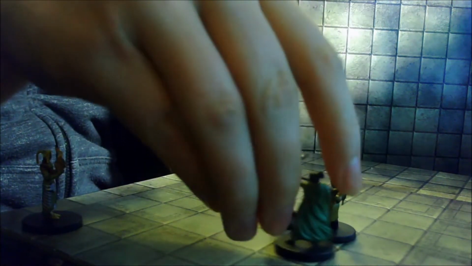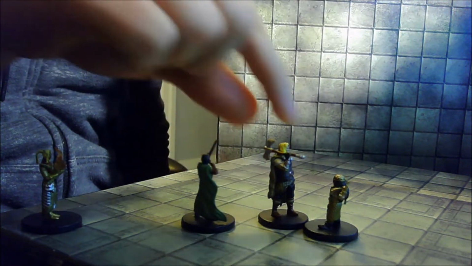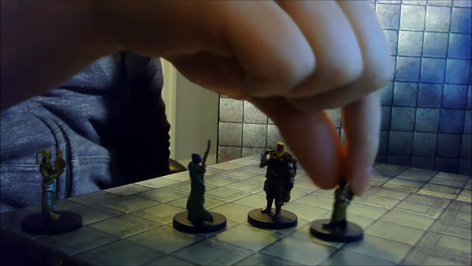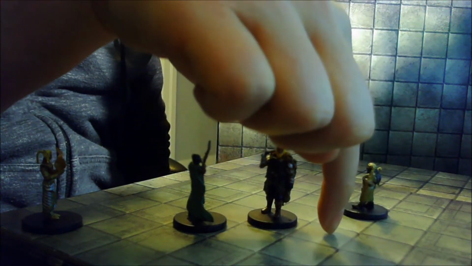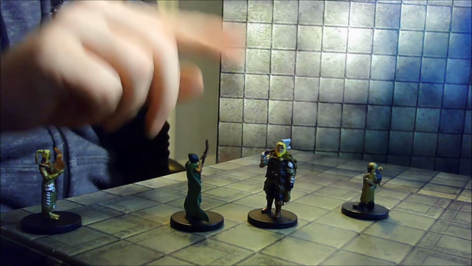So if there are two goblins, right? One goblin runs away, you can attack him. Now this goblin runs away. He's in your space, but you've already used your reaction on this guy here. So just keep that in mind.